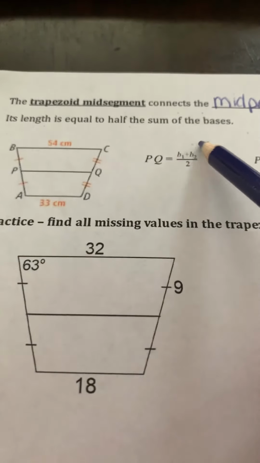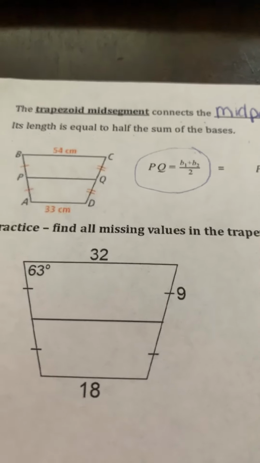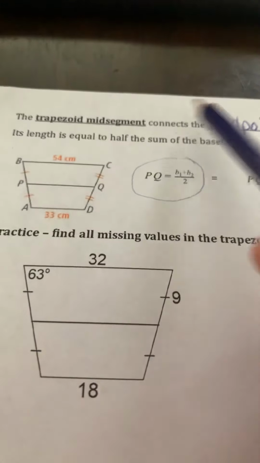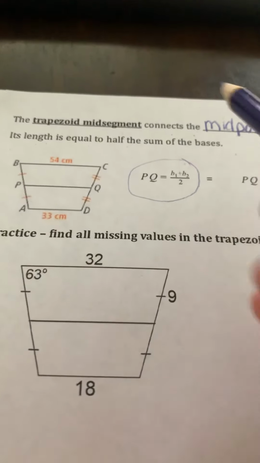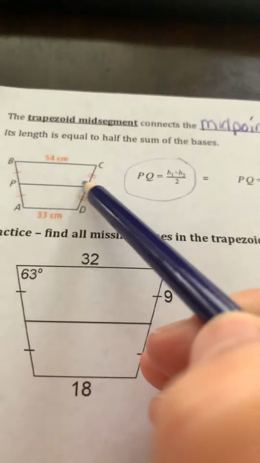So what we're going to do is use this formula here to figure that out. But let's look at what this statement is saying. Here is the trapezoid mid-segment.